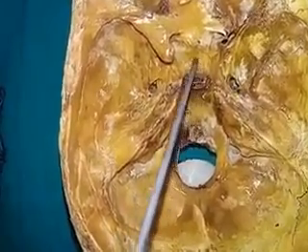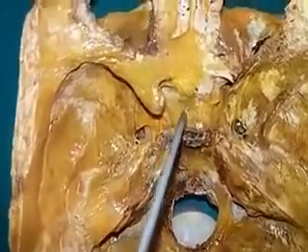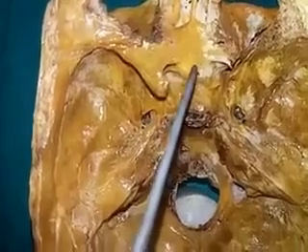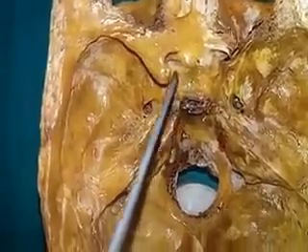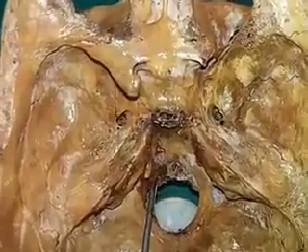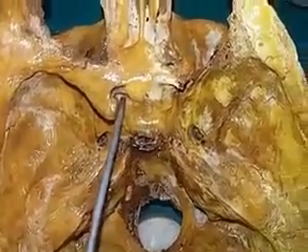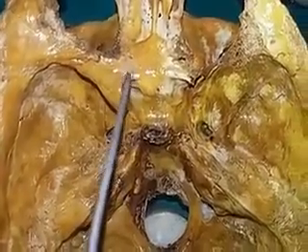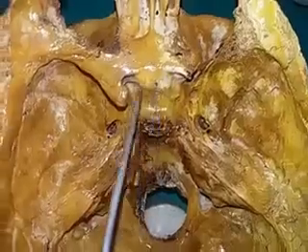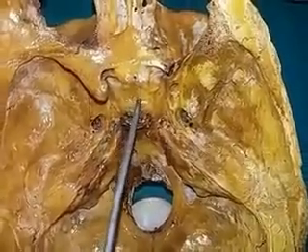And the remaining features can be seen. Here you can see there is a depression. It's called as Sulcus Chiasmaticus, where it is lodging the optic chiasma. That's how it is called as Sulcus Chiasmaticus. Then we can see the sella turcica, and the optic canal can be located easily. Optic canal can be located easily, through which we know that the optic nerve and the ophthalmic artery will pass through. And here you can locate the sella turcica.